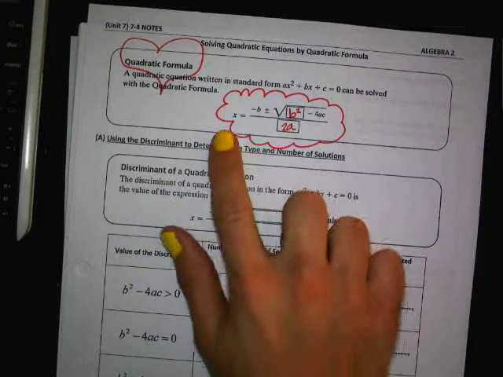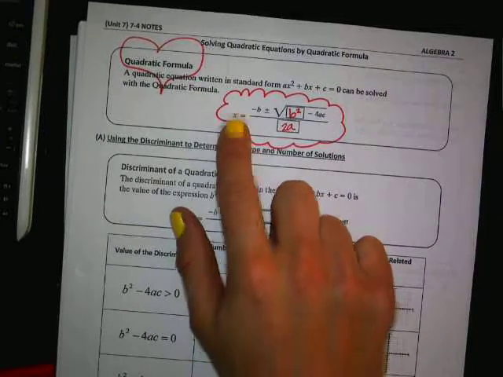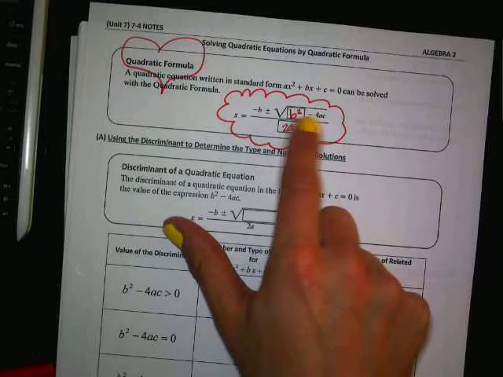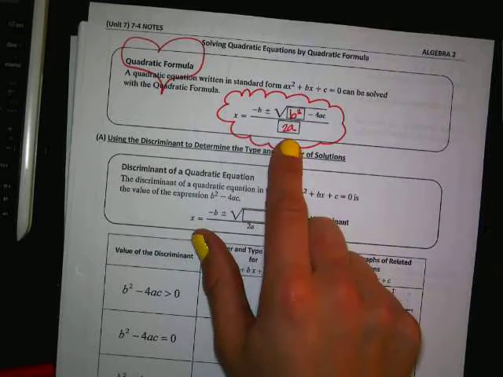So here it goes. X equals negative b plus or minus the square root of b squared minus 4ac all over 2a.